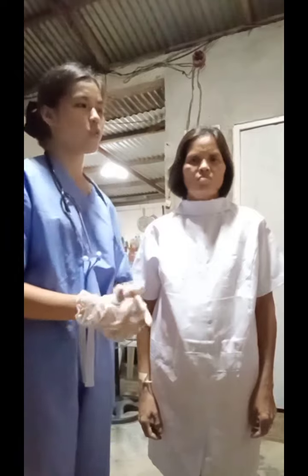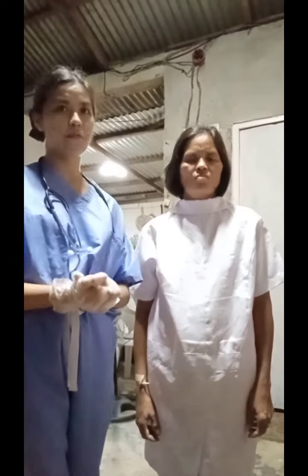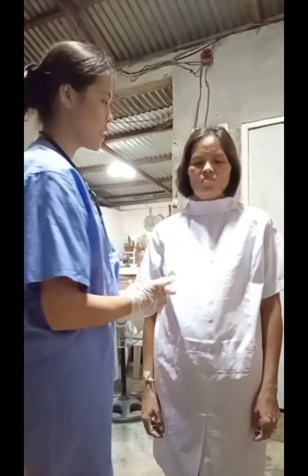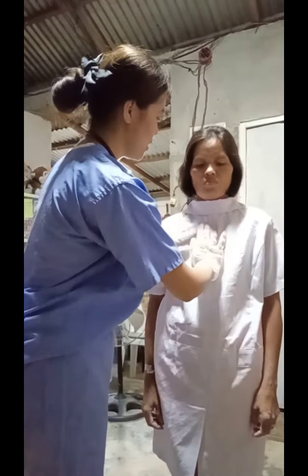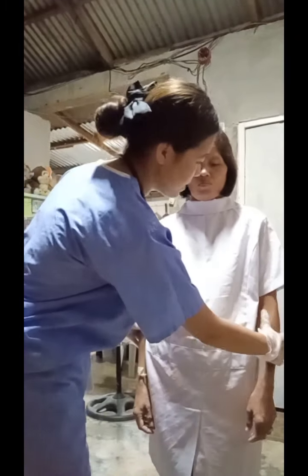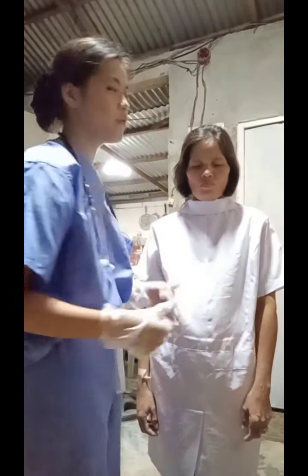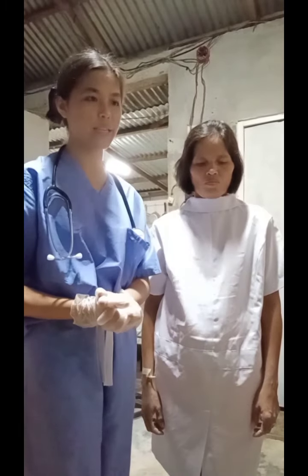The sequence for the anterior chest is the same as for the posterior or lateral chest: inspection, palpation, percussion, and auscultation. I'll begin with the first sequence, inspection. Inspect the symmetry of the thorax, ribs, and clavicles. Also inspect the skin color, presence of lesions, and note the width of the costal angle. The normal width of the costal angle is 90 degrees or less.